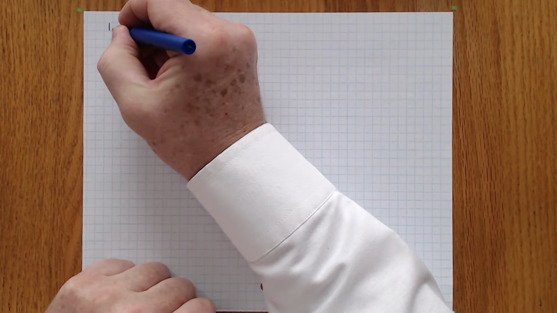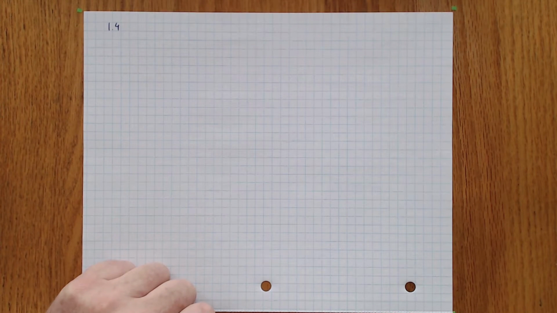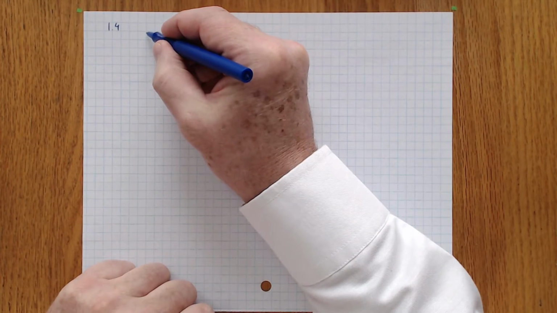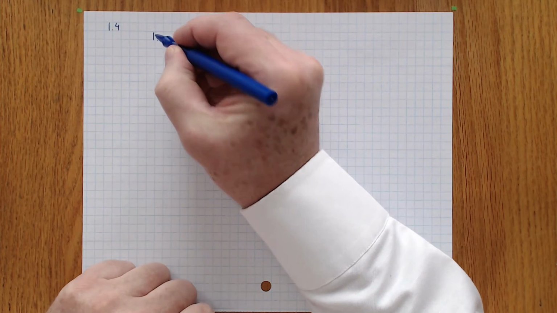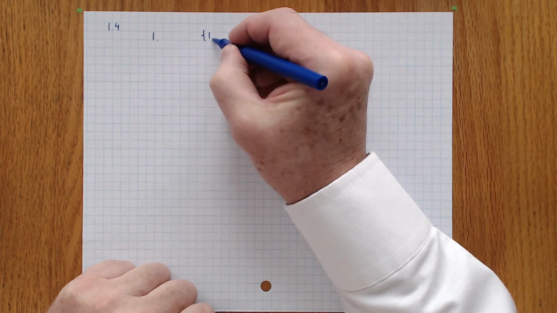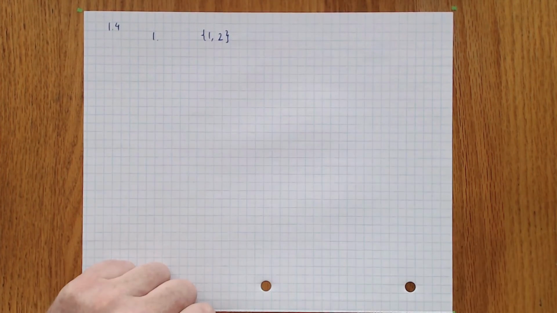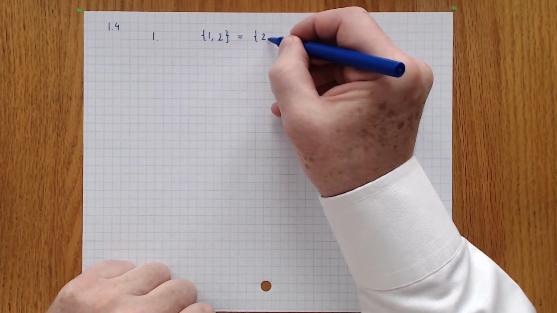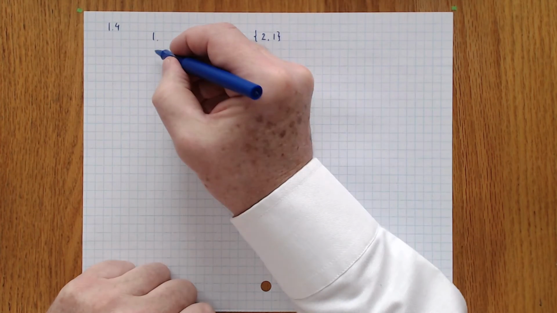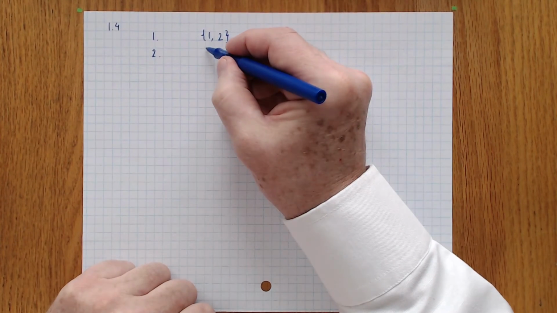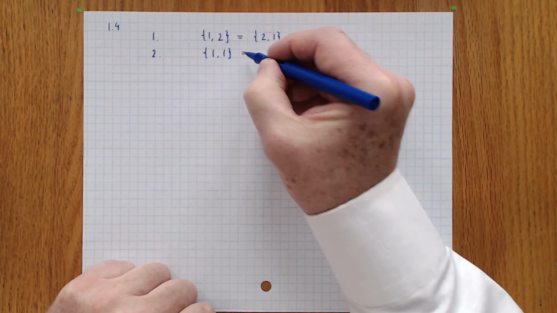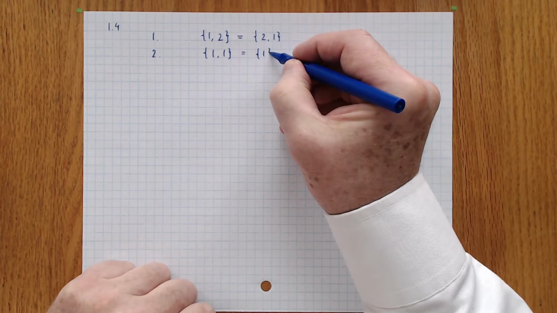Section 1.4 Abstract Objects and Expressions, an overview. Let me start from an example which might be a little puzzling. The set containing 1 and 2 is equal to the set containing 2 and 1. Also, the set containing 1 and 1 is equal to the set containing 1.